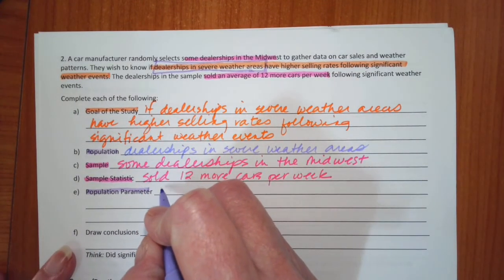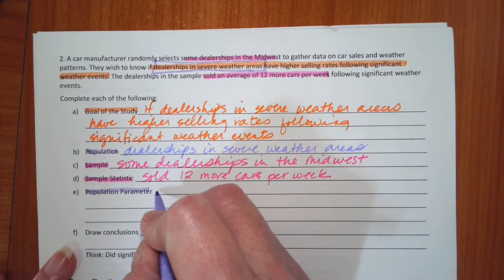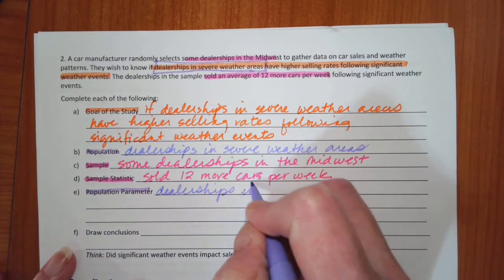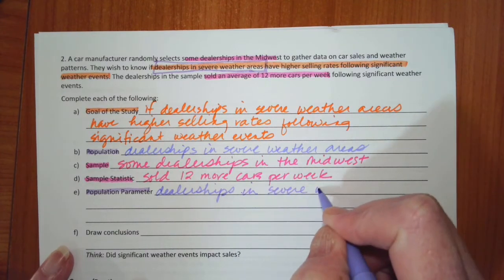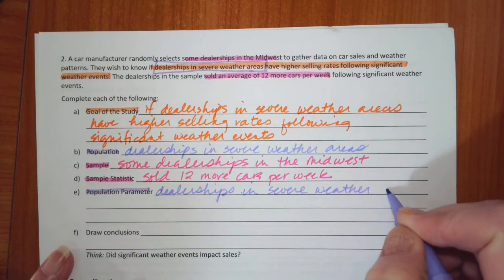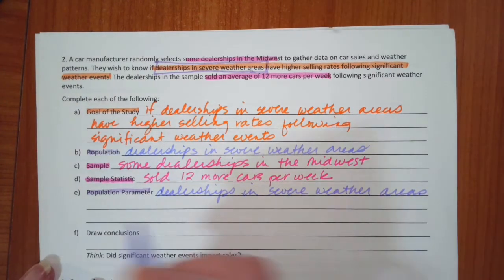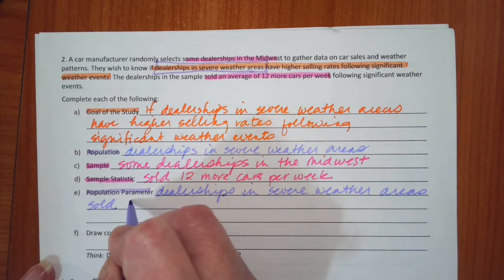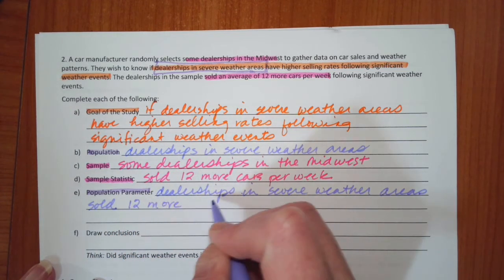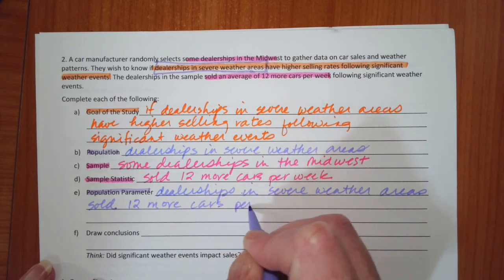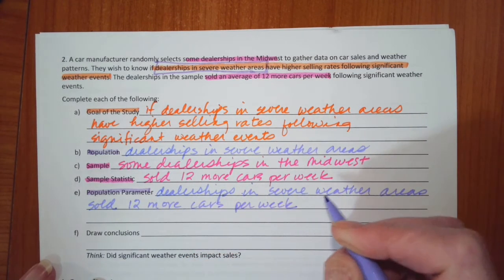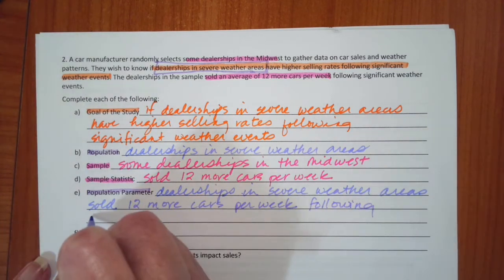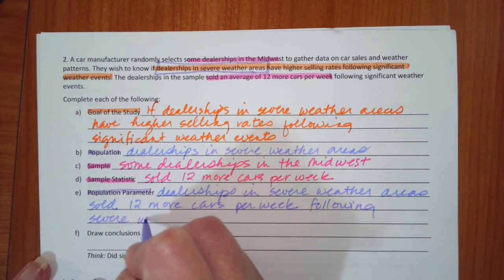So we can say that dealerships in severe weather areas sold 12 more cars per week following severe weather events.